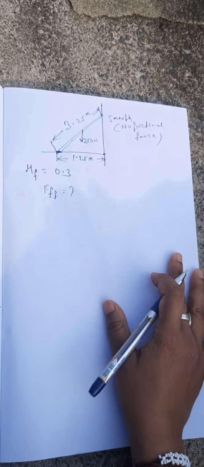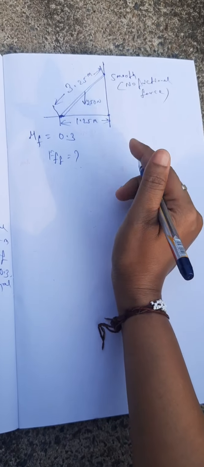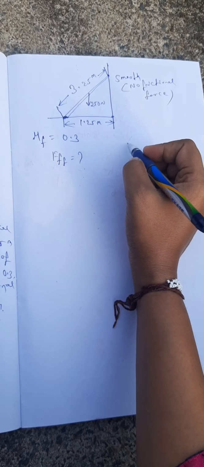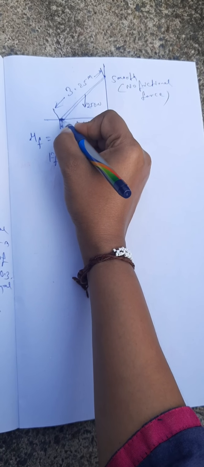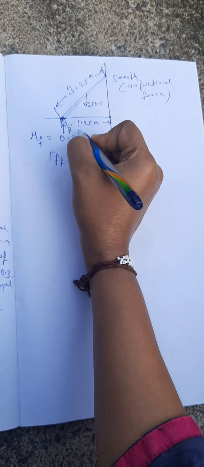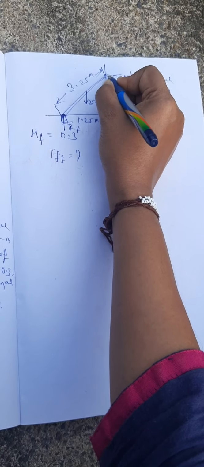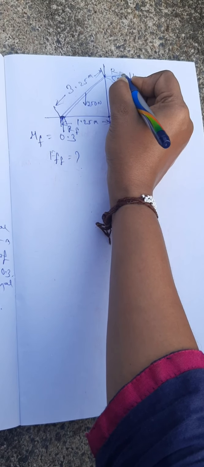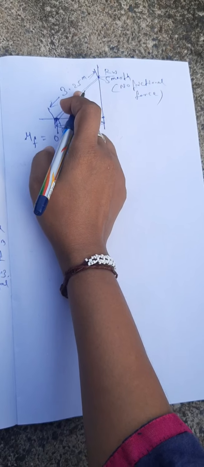remain in equilibrium position. So to maintain equilibrium, what are the conditions? First we will check what are the forces that will act. So here, because of the contact, there will be a normal reaction at the floor, and here there will be a normal reaction at the wall, and it will move downward.